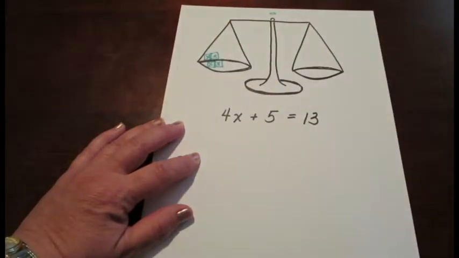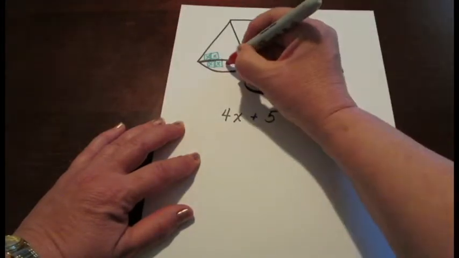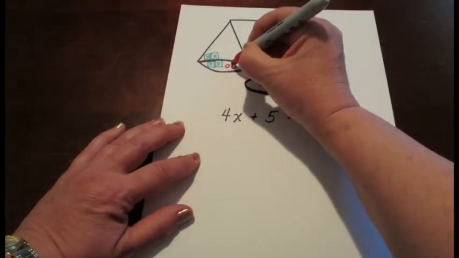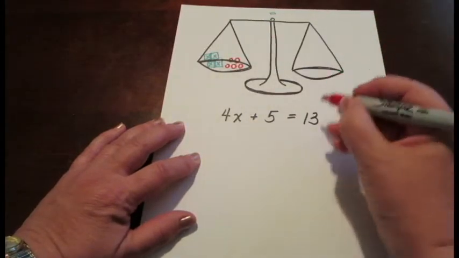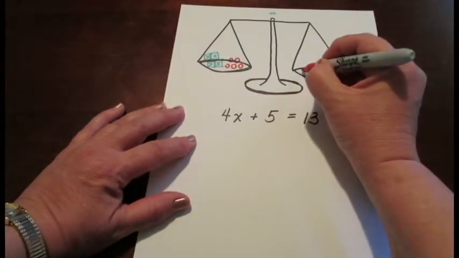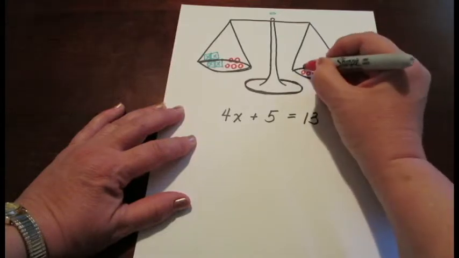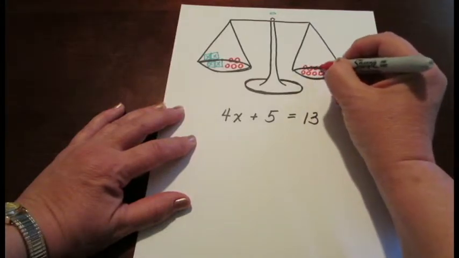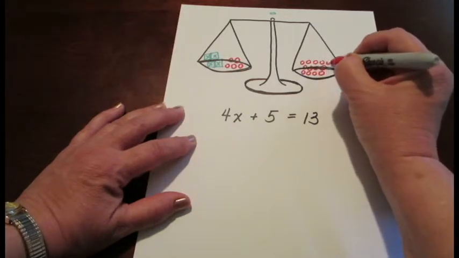And then beside it, I'm going to show our 5. 5 is our constant, so I'm going to show those with 5 circles. Over here we have another constant, which is 13, so I'm going to display that as 13 circles. So 1, 2, 3, 4, 5, 6, 7, 8, 9, 10, 11, 12, 13.